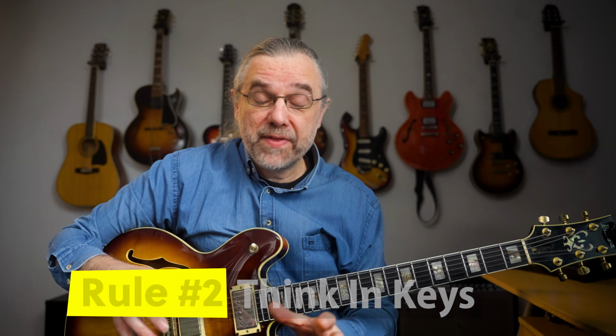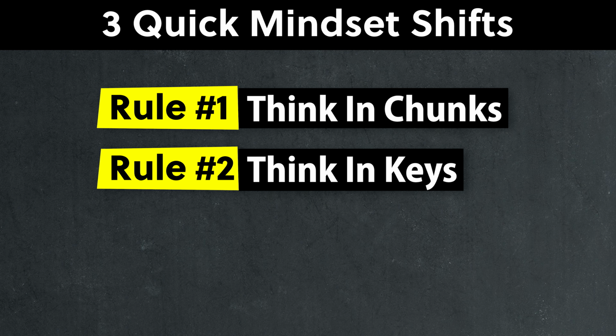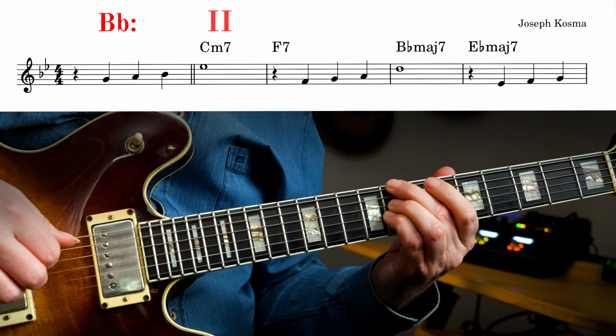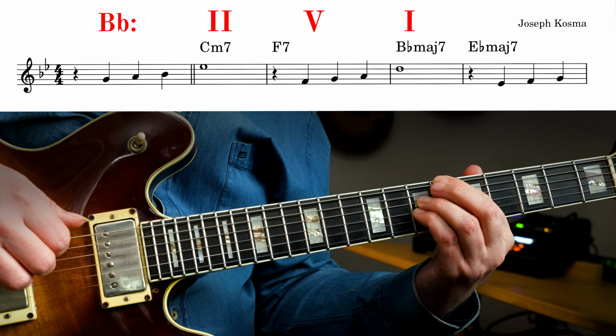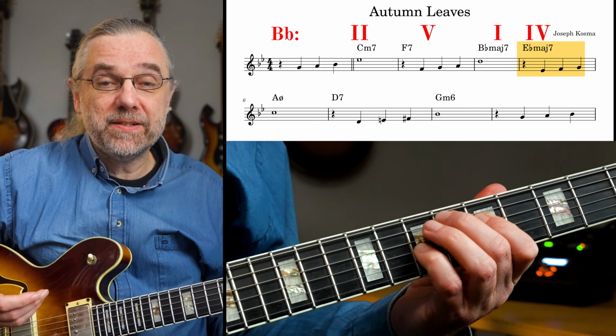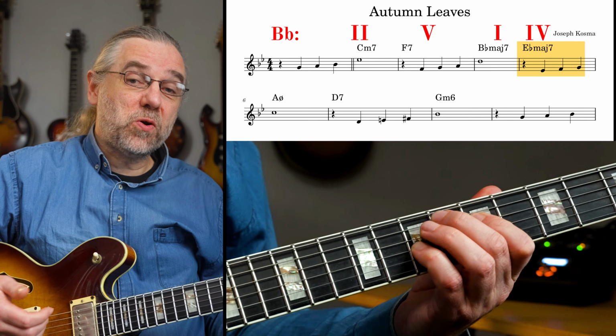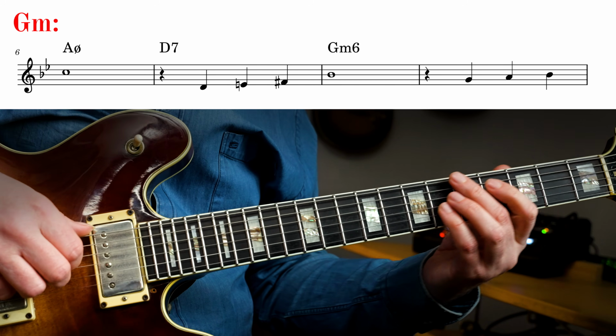Rule number 2, think in keys. So in Autumn Leaves, at the start, we're basically just in B flat major. So when you see C minor 7, F7 to B flat major 7, your brain can label that as we're just home in B flat major, and then we have a bar of E flat major 7, still B flat major, it's really just the 4 chord, and then the song pivots to the relative minor, G minor.